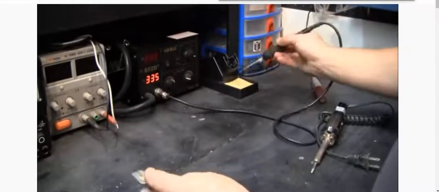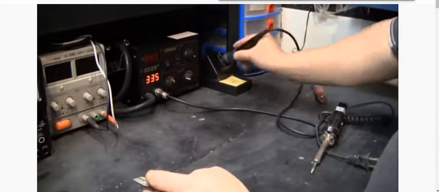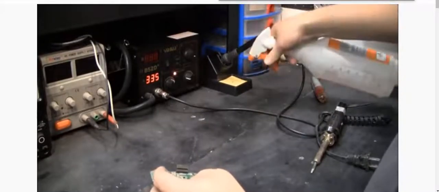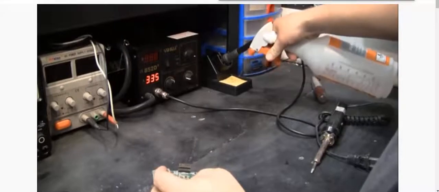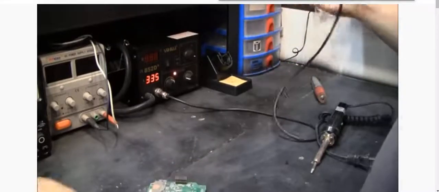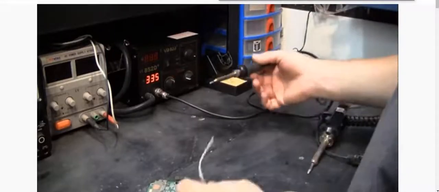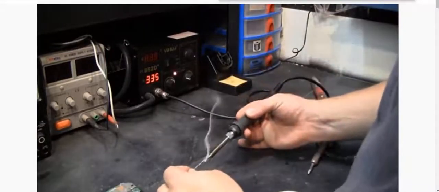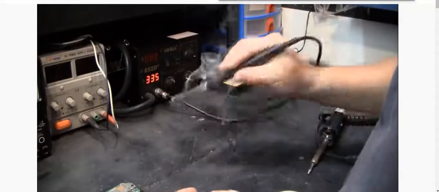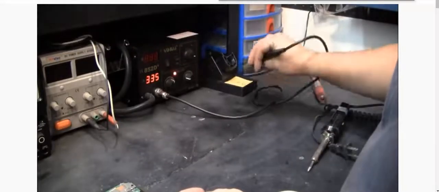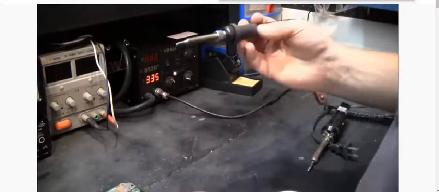I have a sponge here to clean my tip. I usually keep some water here so I can just get things wet. You need to keep your tip clean, so before you start soldering you need to put some fresh solder on and go ahead and clean it off.